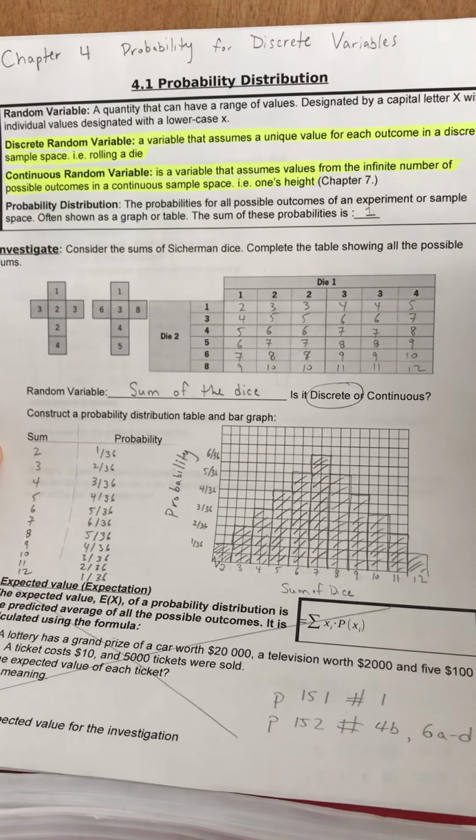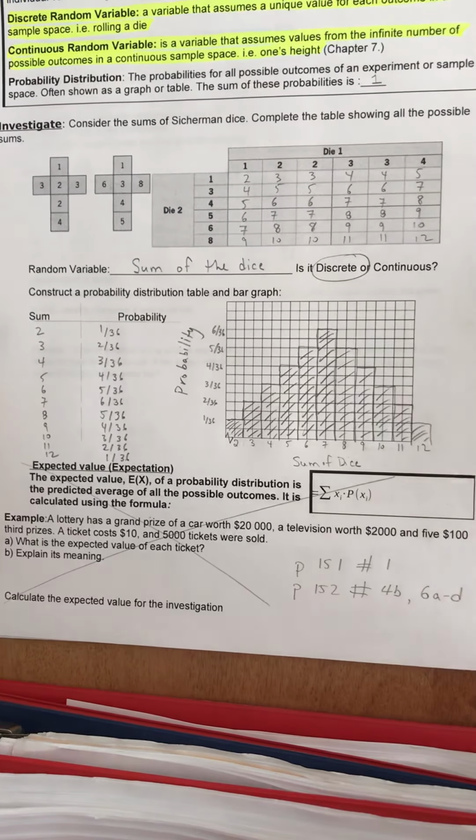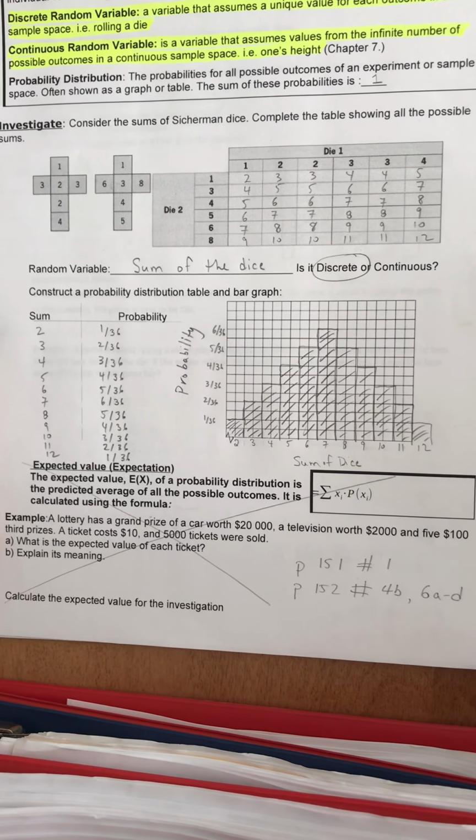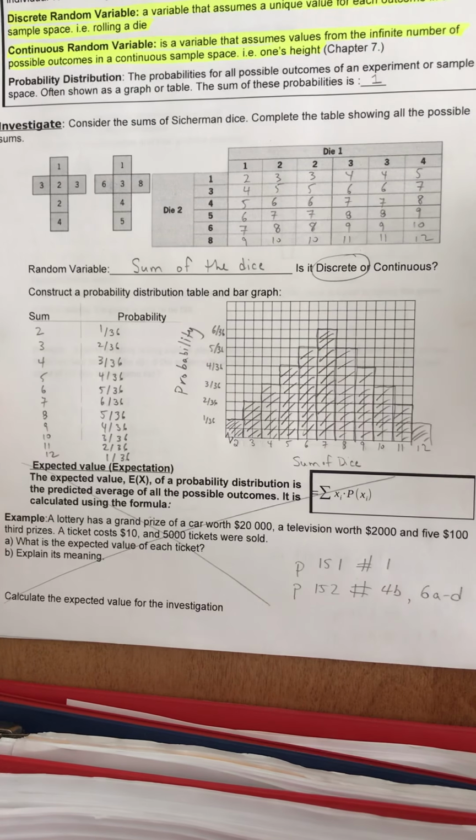Now we go into the investigation. They're called Sicherman dice. They're six-sided dice, but they have different numbers. This table was created just like we have regular dice from 1 to 6. We create a table for all the outcomes. For dice 1 and dice 2, I just filled in the table here, so you can quickly do that on your own. What you find is that the distribution of the sums follows the same pattern that a normal 1 to 6 dice would show. No big deal, just another example.